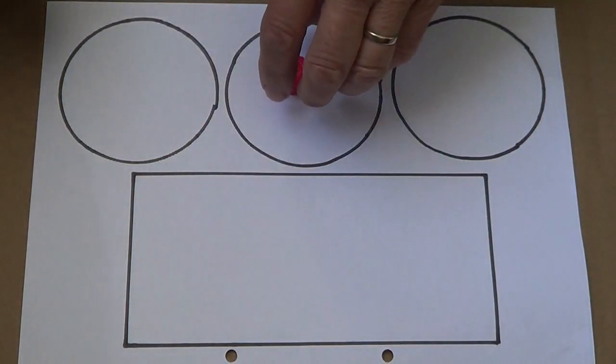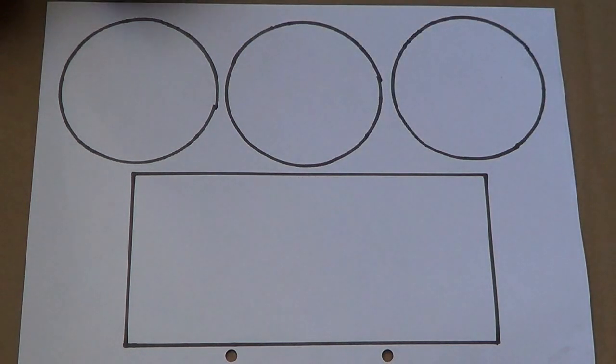Right, now we'll do multiplication. So what I'm going to do is I'm going to do 2 times 3, but I don't use that sort of language with the children. I say what we're going to do is we're going to do 2 lots of 3. Right, we're going to do 2 lots of 3. So I get them to count out 2 lots of 3.